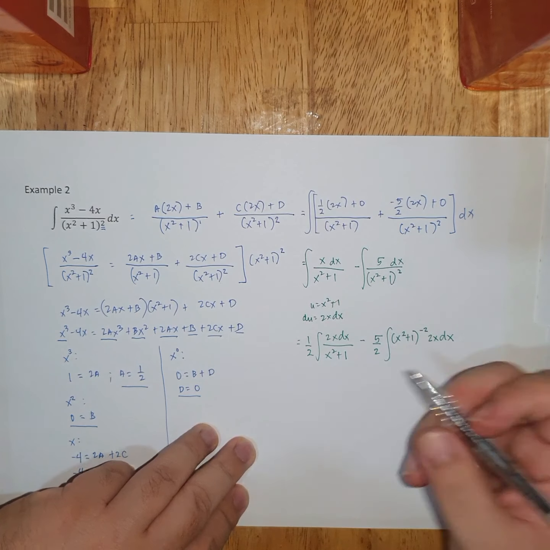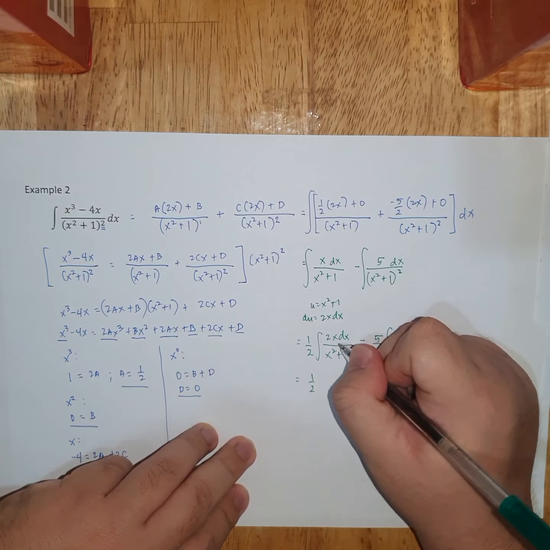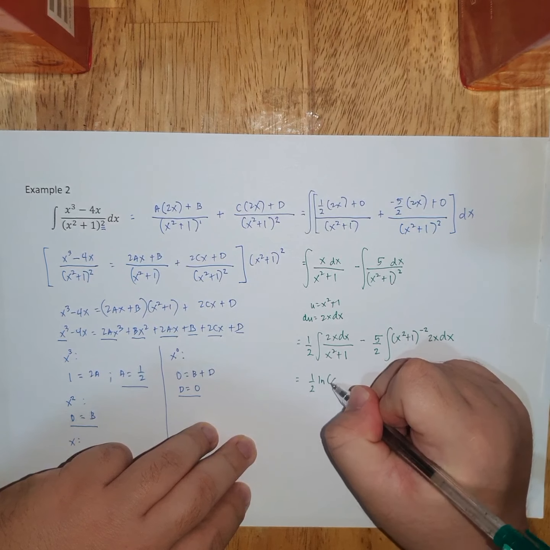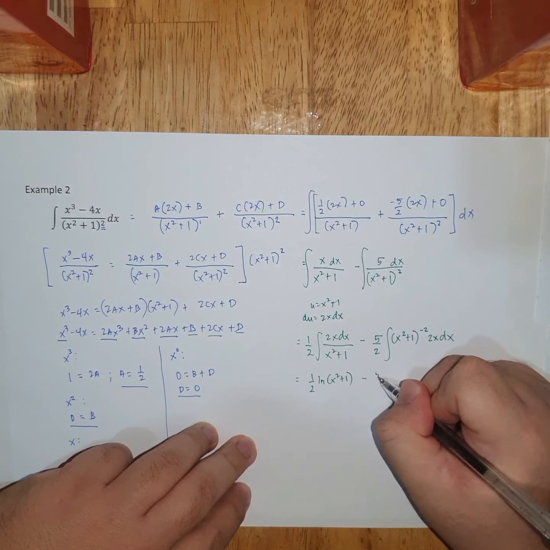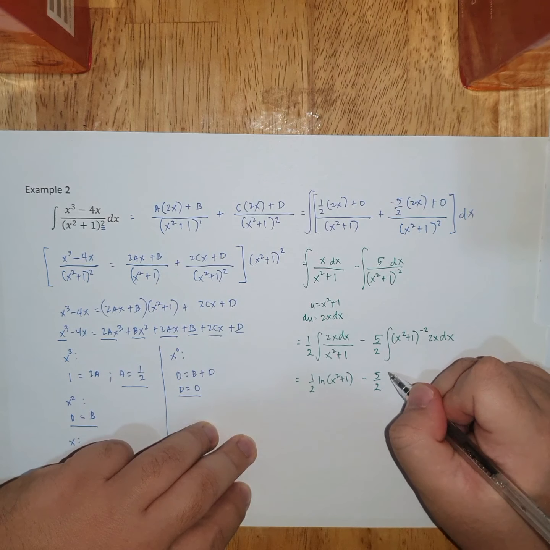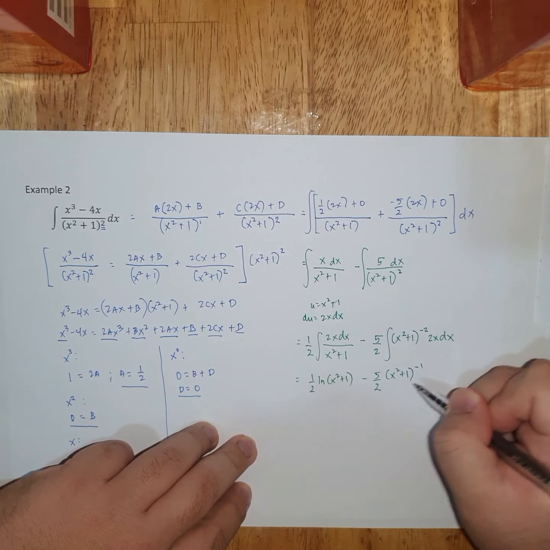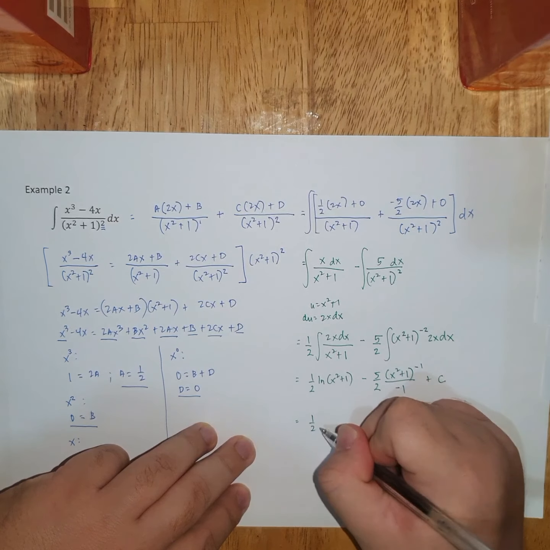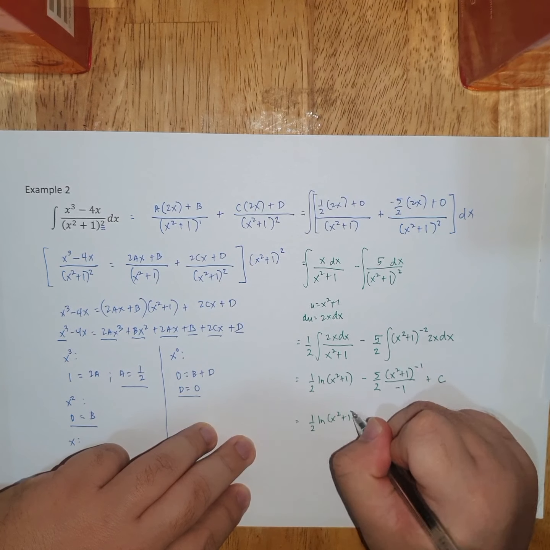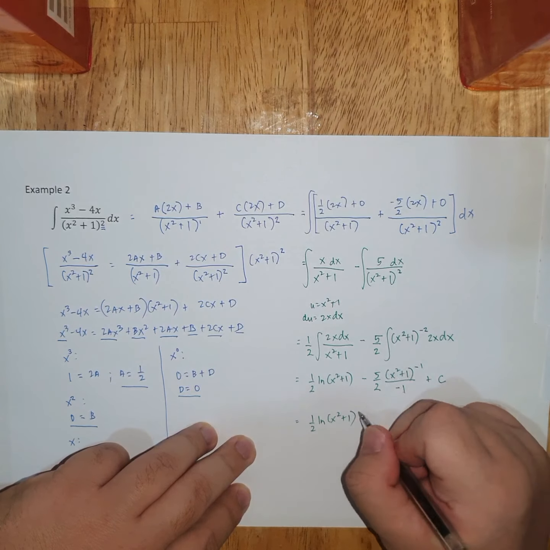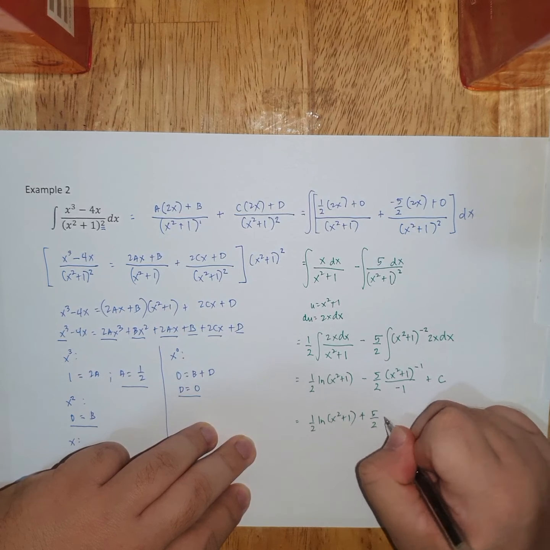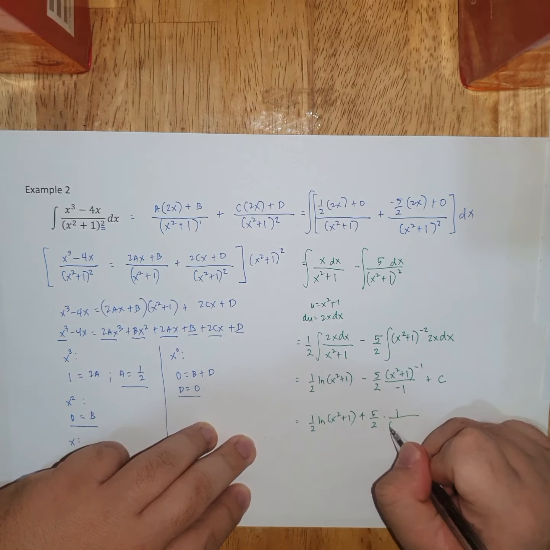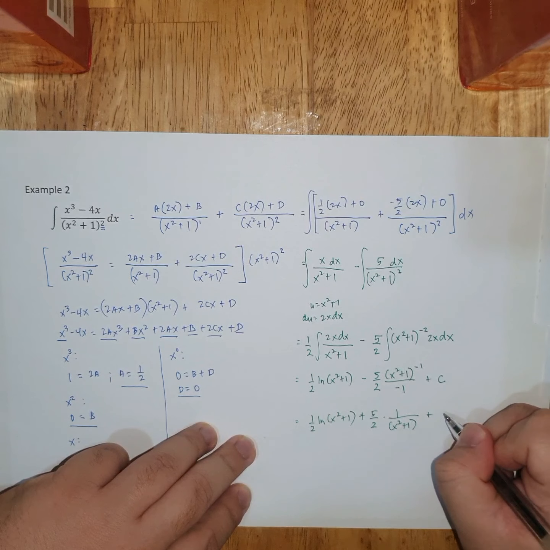Then, 2x dx. Okay? So, simplify. So, 1/2. So, ito, nagpo-conform siya sa du over u. So, we have ln x squared plus 1 minus 5/2. Ito will be x squared plus 1 -1 over -1 plus c. And simplify, we have 1/2 ln x squared plus 1. So, negative, so plus 5/2 times, naka-negative 1 yung exponent, so we have to bring it down. 1 over x squared plus 1 plus c.